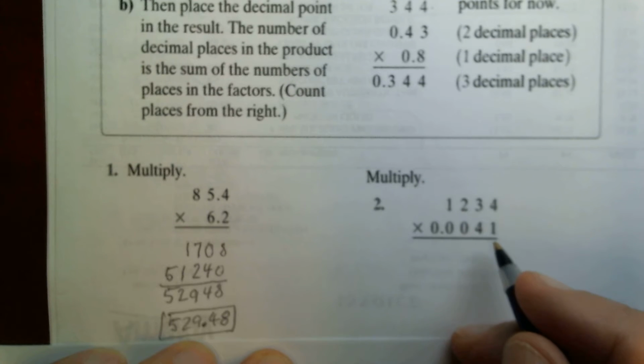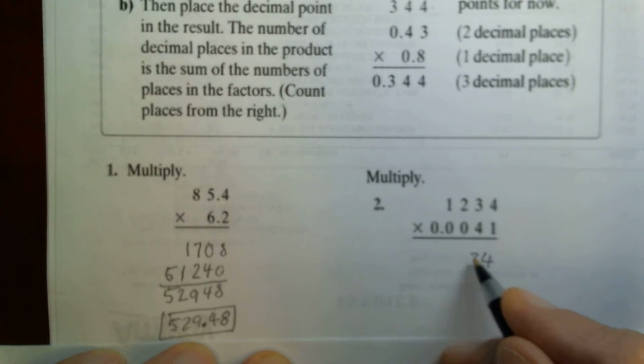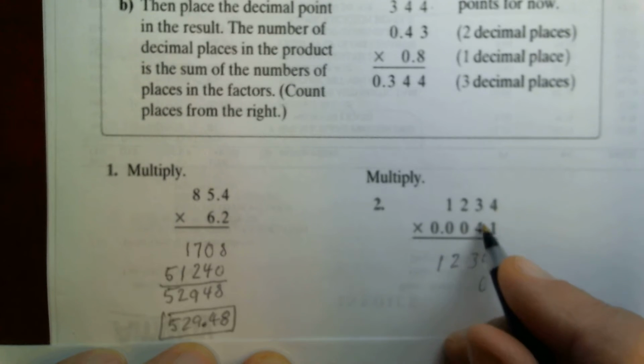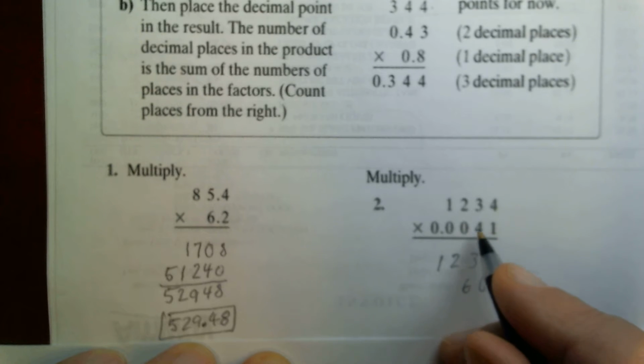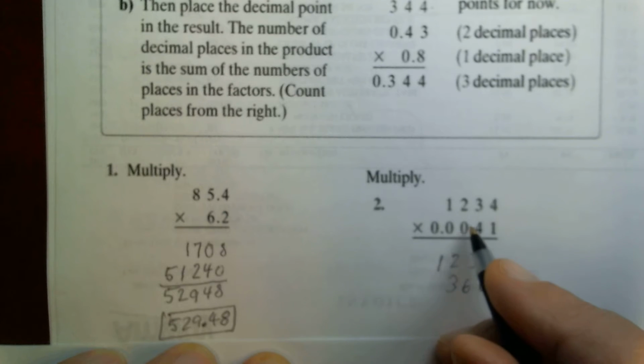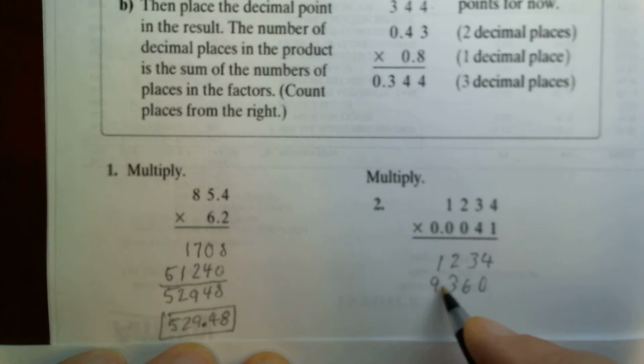Similarly, for exercise number 2, 1 times 4 is 4, 1 times 3 is 3, 1 times 2 is 2, 1 times 1 is 1. 4 times 4 is 16, carry 1. 4 times 3 is 12, plus 1 is 13. Carry 1. 4 times 2 is 8, plus 1 is 9. And 1 times 4 is 4. We add these together. We've got 4, 9, 5. 1 plus 9 is 10, carry 1 would be a 5.